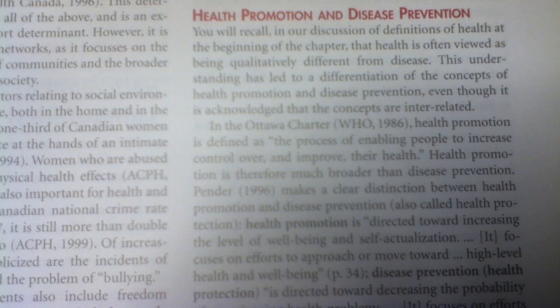Now lastly, I want to go over prevention. So not really health prevention, disease prevention, because health prevention would kind of defeat the purpose of this video. So there are 3 levels of prevention, beginning with primary prevention, which is to provide protection against a disease or condition before there are an occurrence of signs or symptoms.